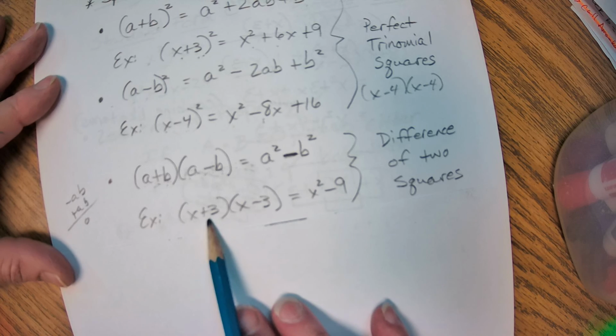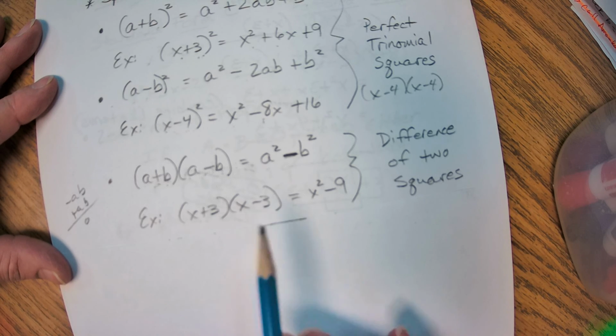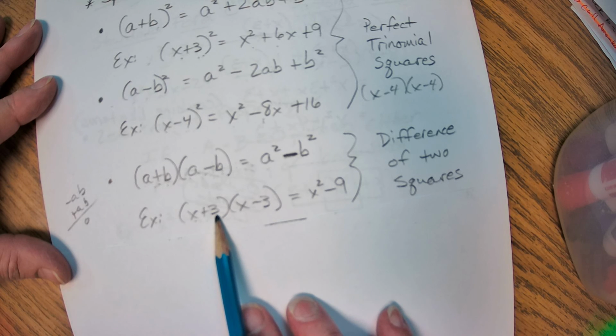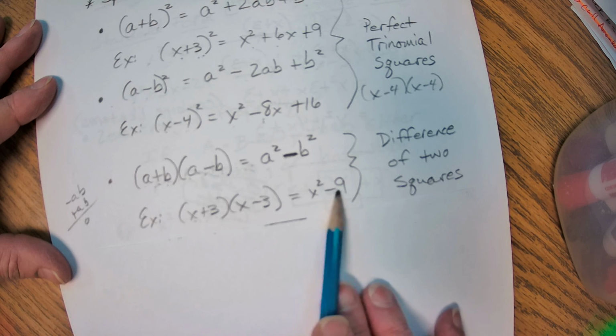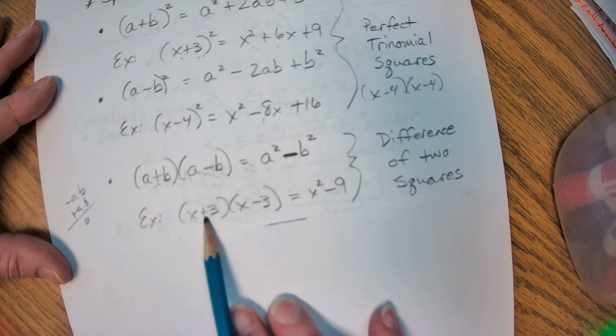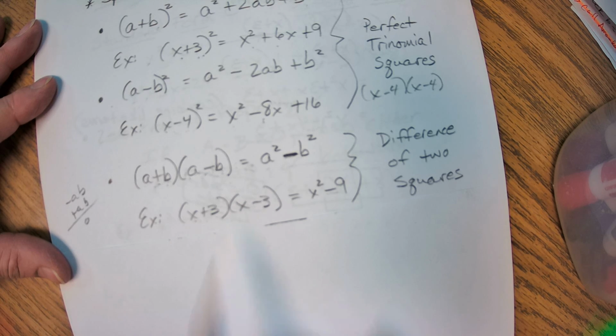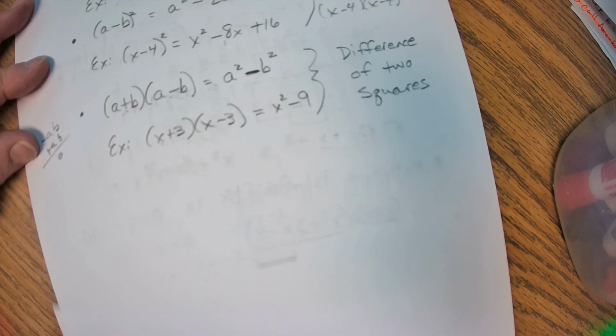So in other words, let's do this example. X plus 3 times x minus 3. Square the first term, x squared. Square the second term, 9. And it's going to be negative, because if you FOILed this, the outside and inside products cancel each other out. And that is it, I think, for 7.3.